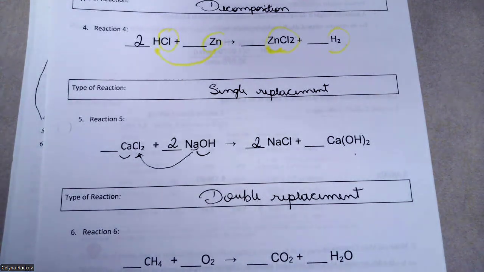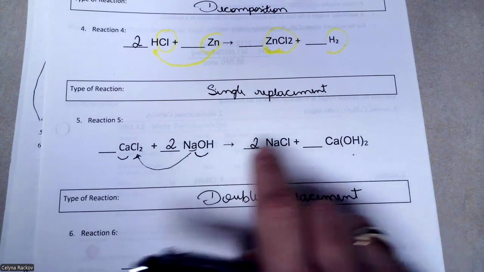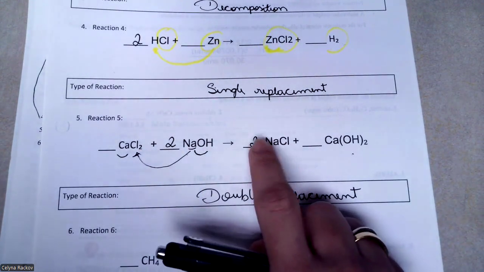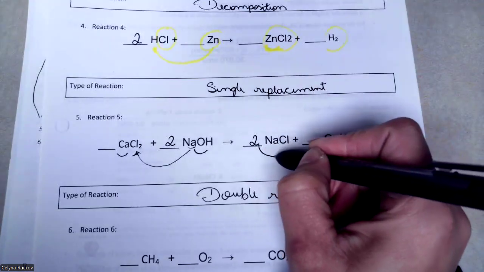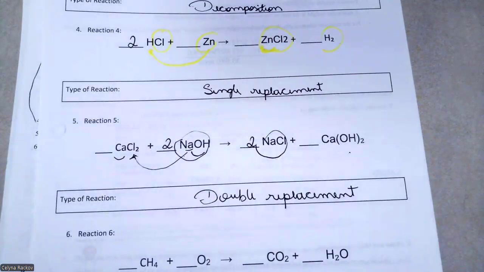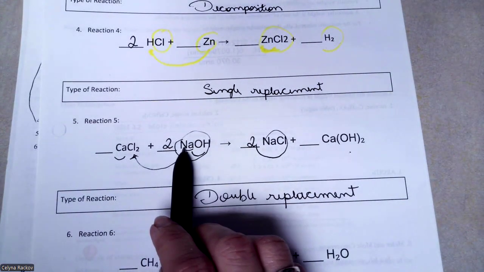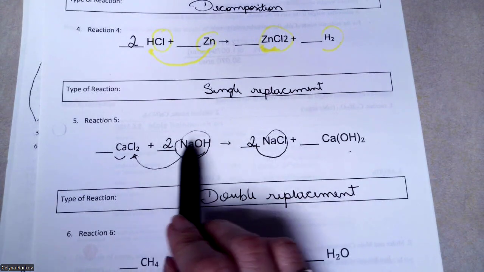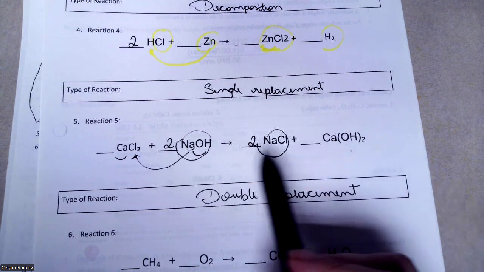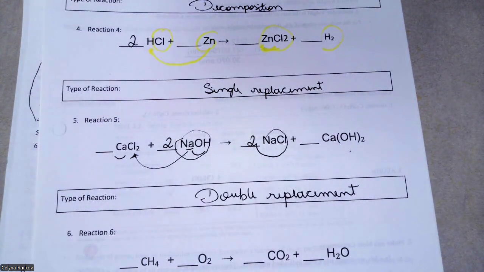Now let's check if everything is balanced. One calcium, two chlorines, 2 times 1, 2 chlorines, right? This is number 2, right? Let's multiply everything. That's after. Two sodiums, and two oxygens. Two oxygens, and two hydrogens, right?